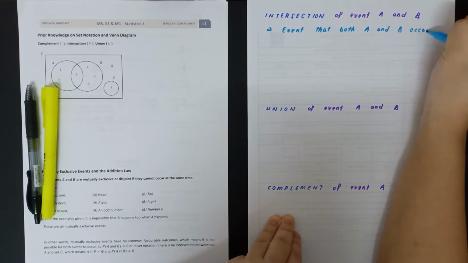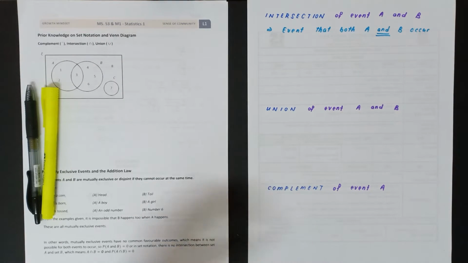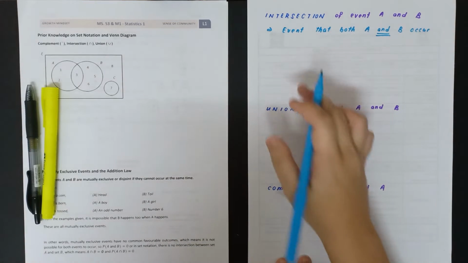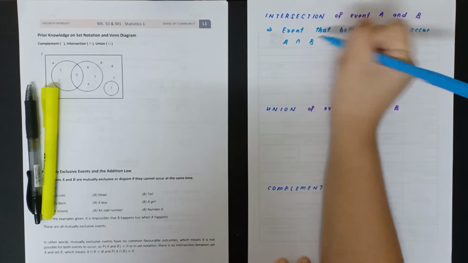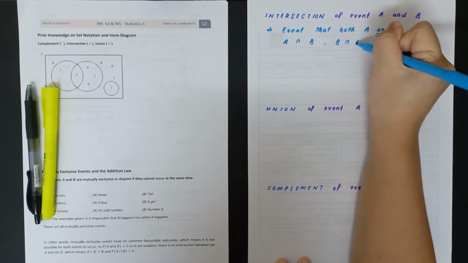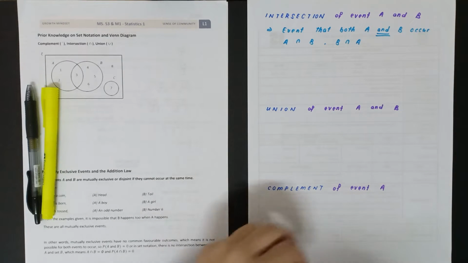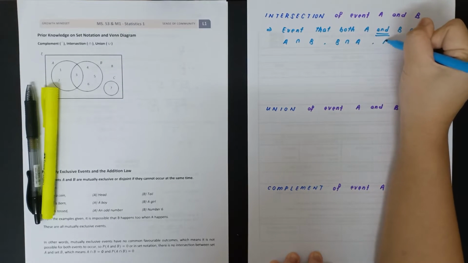So the idea here is like A and B. When we say that A and B have an intersection, normally we will use the notation A intersect B. It's the same thing as saying B intersect A. Basically the idea is the same, whether A intersect B or B intersect A, or sometimes you will just write A and B.